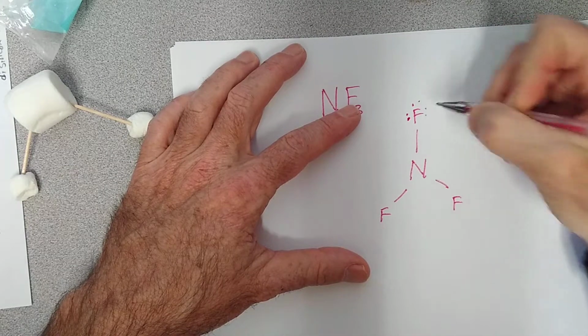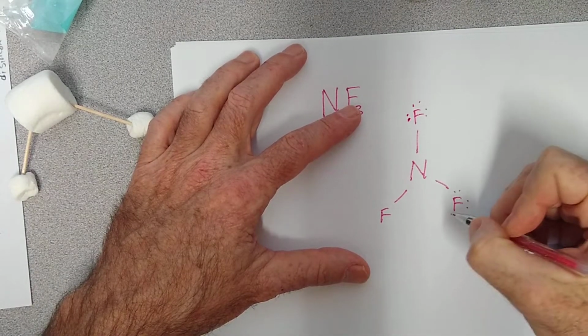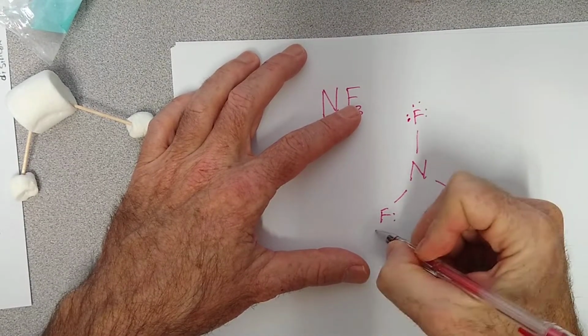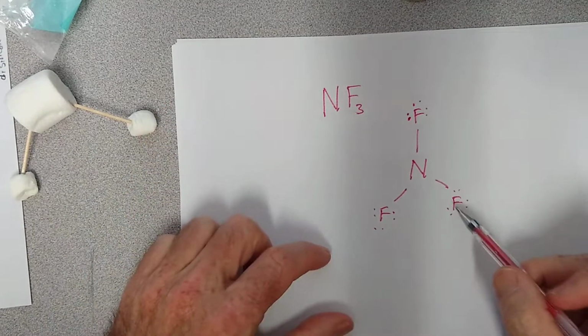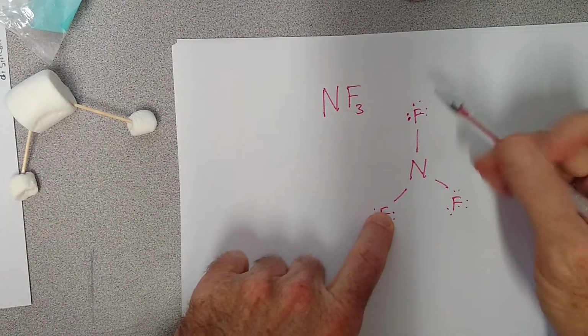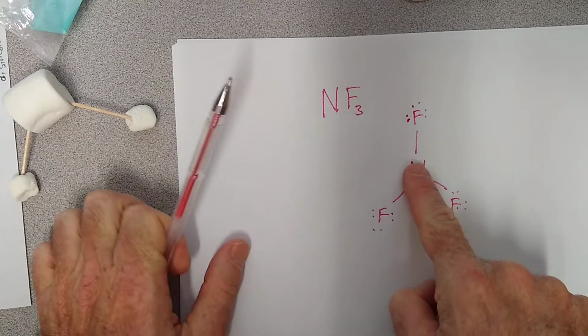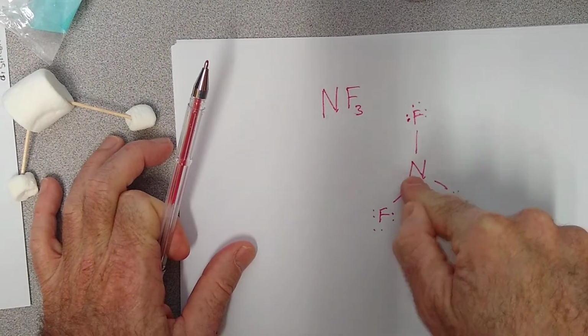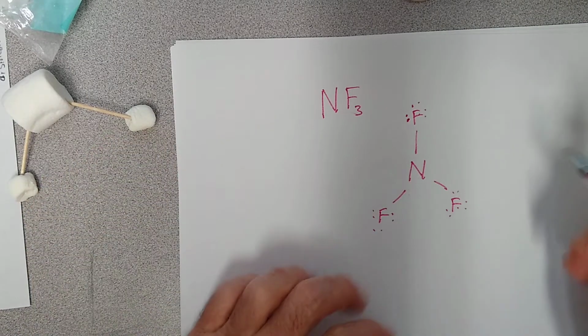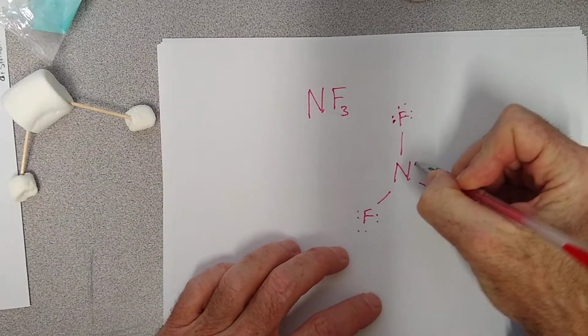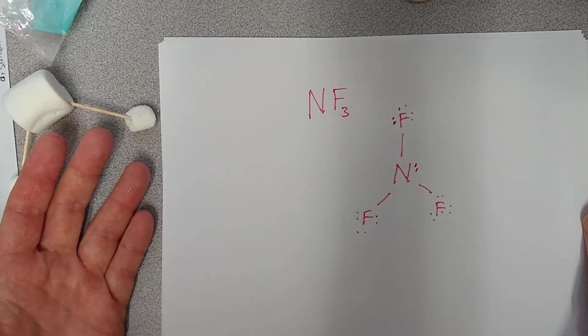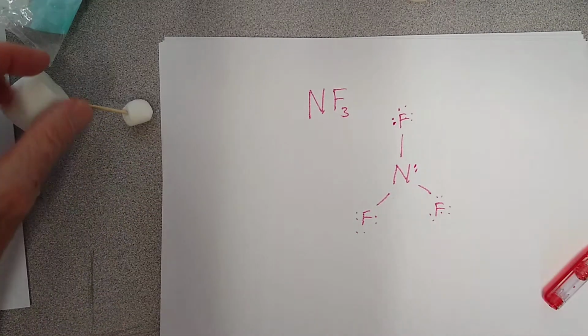Each one of these fluorines needs 3 unbound pairs of electrons, I drew those wrong, but 3 unbound pairs of electrons, right? So now we have 8, 8, and 8. All our fluorines are happy, but is this nitrogen happy? Are all 8 valence electrons shown on here? No, they're not. There's an extra pair of electrons here. Now, what would that do?